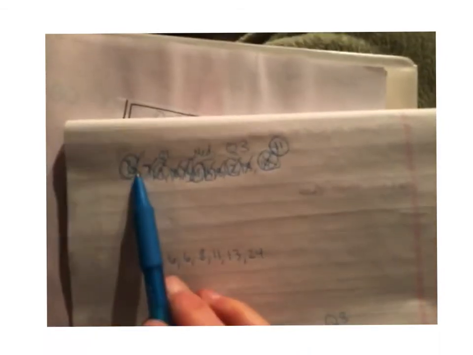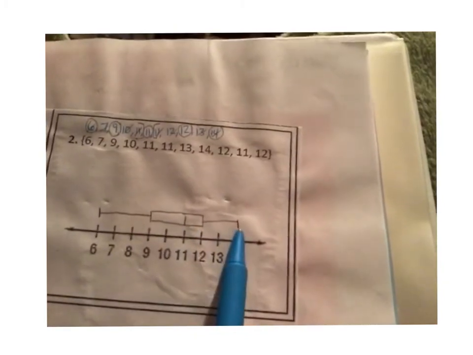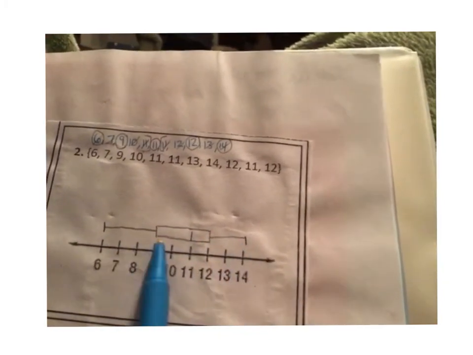Now, once I take the 6, the 9, the 11, the 12, and the 14, and I graph them here, I draw those 5 lines. So again, 6, 9, 11, 12, 14, connect the middle 3 to make my box. Here are my whiskers. Here's my middle 50% of my data. Here's a quarter, a quarter, a quarter, and a quarter.